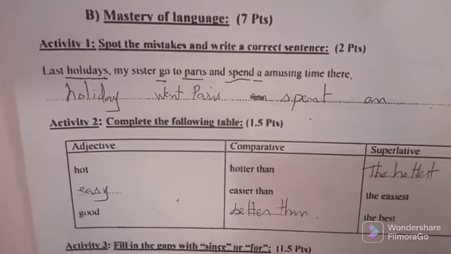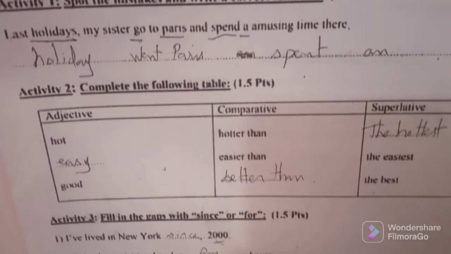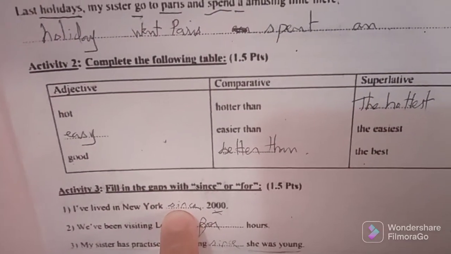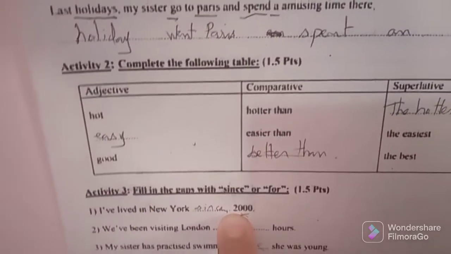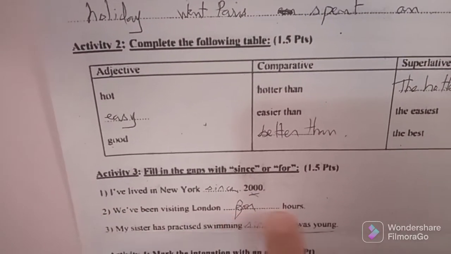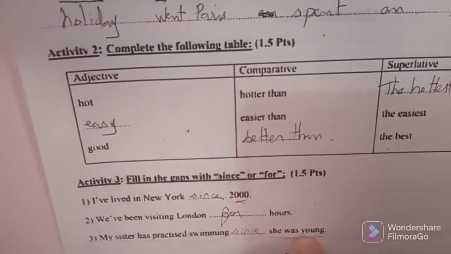I said put since and for in the following sentences. We have: I have lived in New York since 2000. We've been visiting London for 4 hours. And my sister has practiced swimming since she was young.